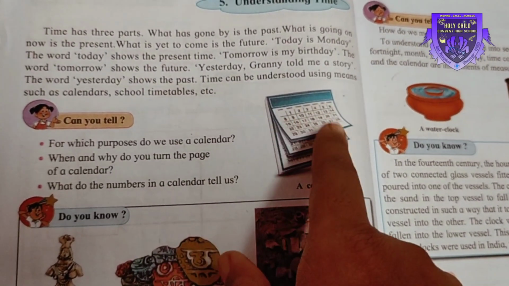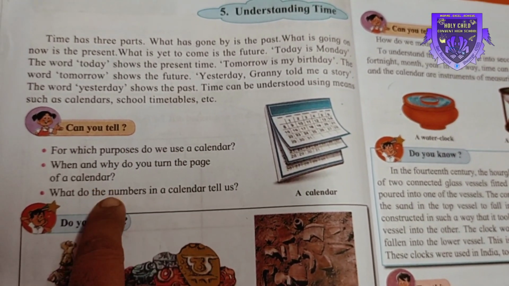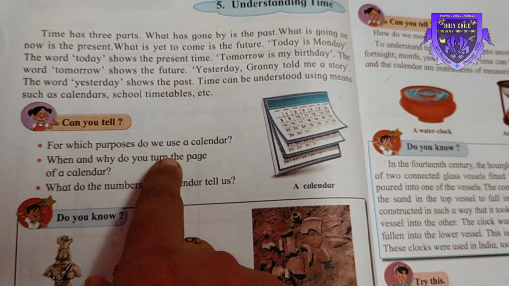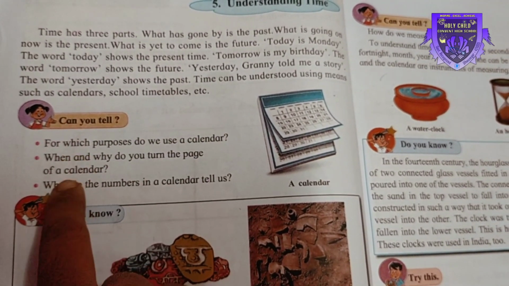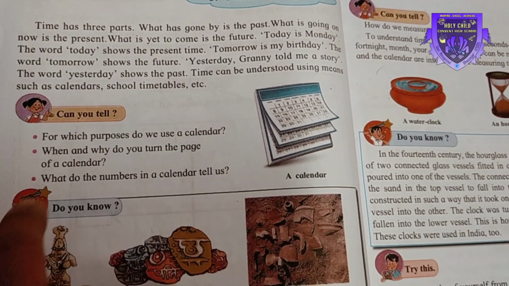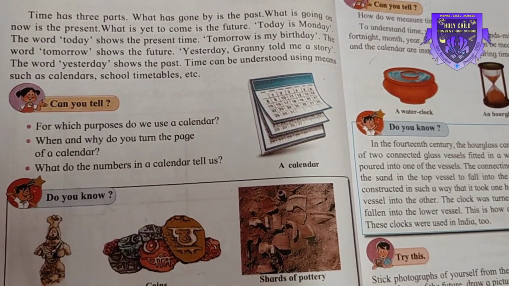Now see, you all can see here the calendar and some questions are given here. Now let's see the questions. For which purpose do we use a calendar? When and why do you turn the page of a calendar? What do the numbers in a calendar tell us?